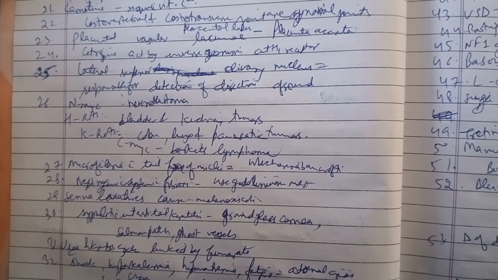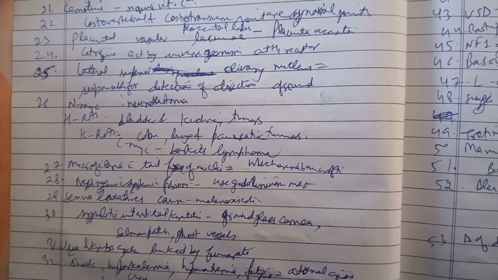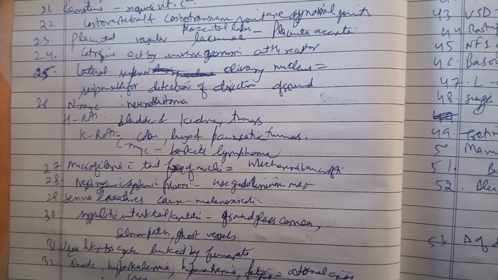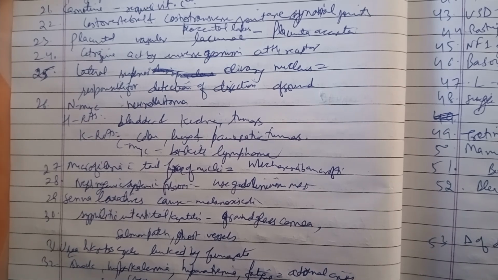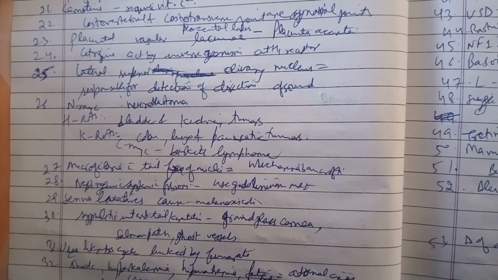Then the oncogenes: N-myc in neuroblastoma, HRAS mutated in bladder and kidney tumors, KRAS in colon, lung and pancreatic tumors, c-MYC in Burkitt lymphoma. Then the microfilaria in which there are no nuclei in the tail tip is Wuchereria bancrofti. If there are two nuclei at the tail tip, that is Brugia malayi.